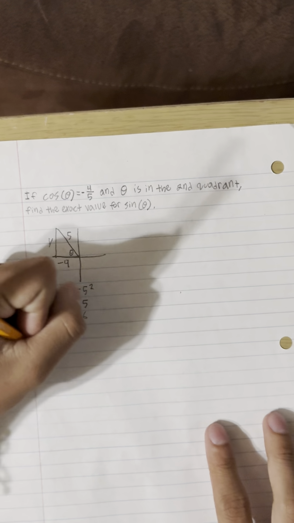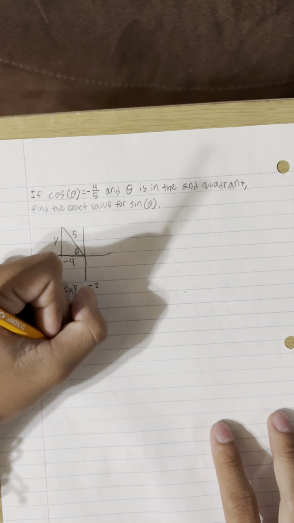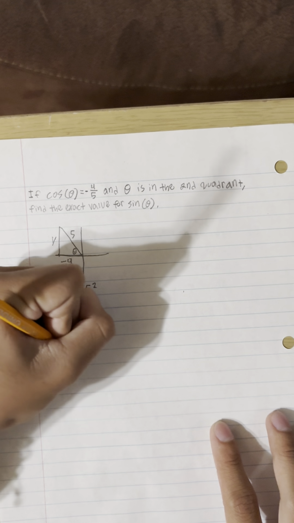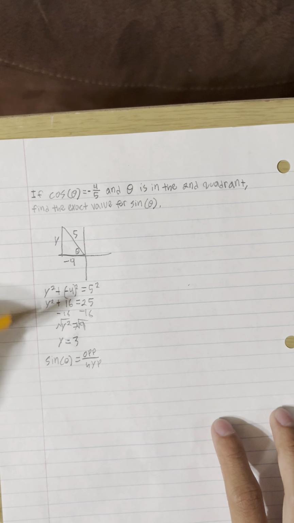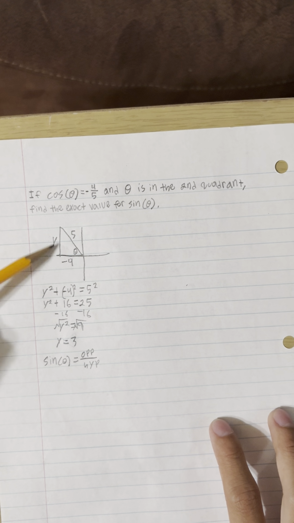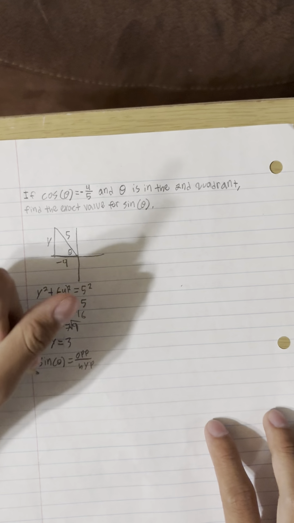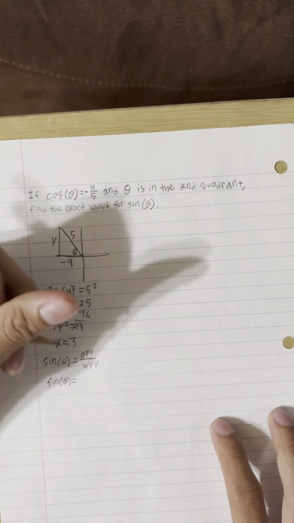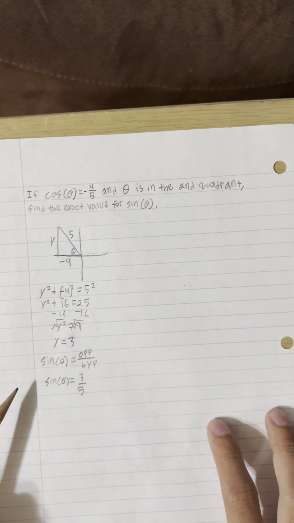And remember, sin is opposite over hypotenuse. So we just use that, and what is opposite from here? y, which is 3. And then what's the hypotenuse? 5. So we get sin is equal to 3/5. And that would be our answer for this problem.